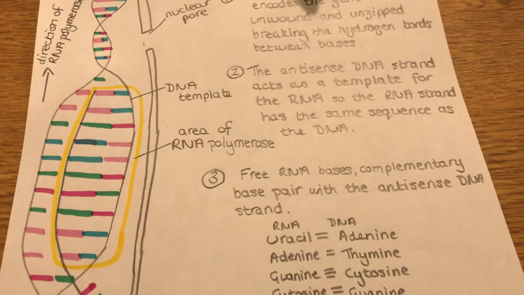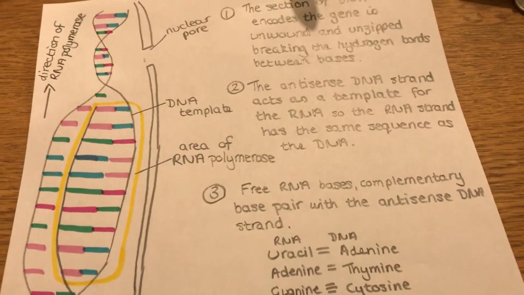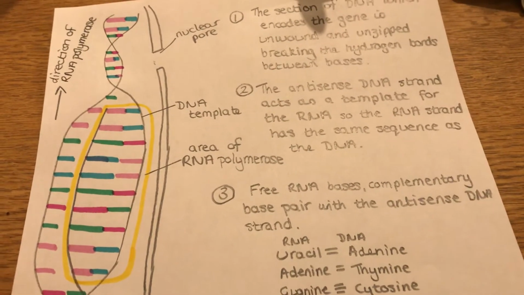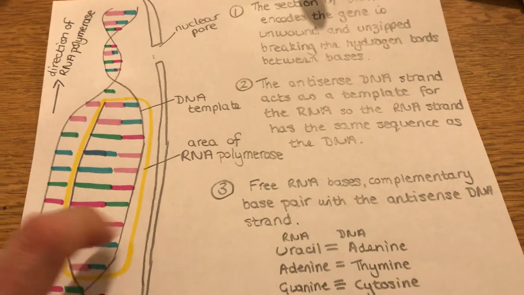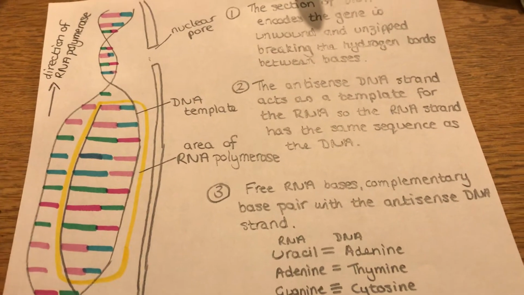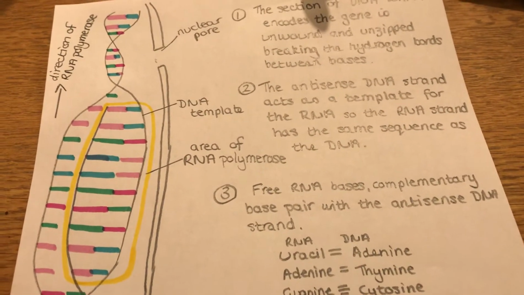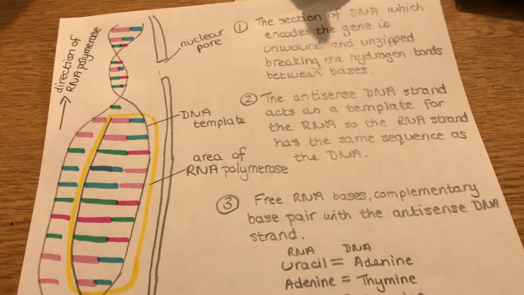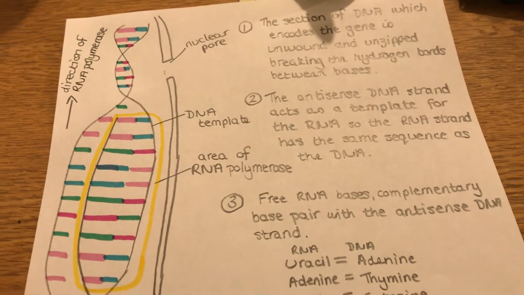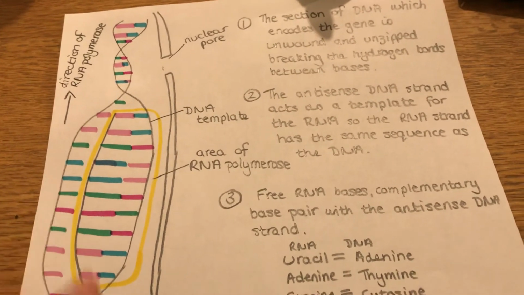and complementary free RNA bases now come in and base pair with the antisense DNA strand. The difference between RNA and DNA is the sugar. It's a 5-carbon sugar, but this time it's got a ribose in it instead of a deoxyribose.